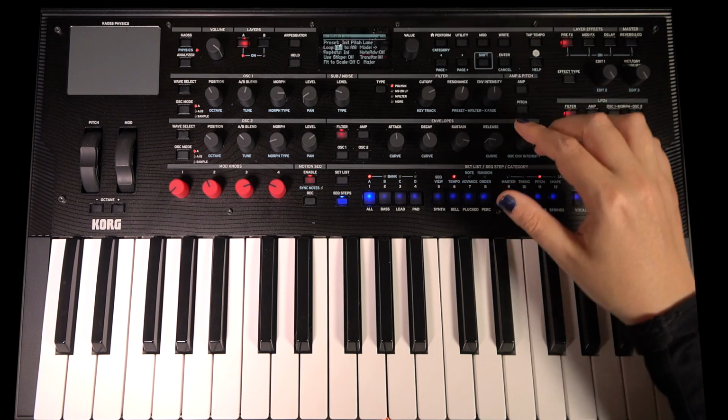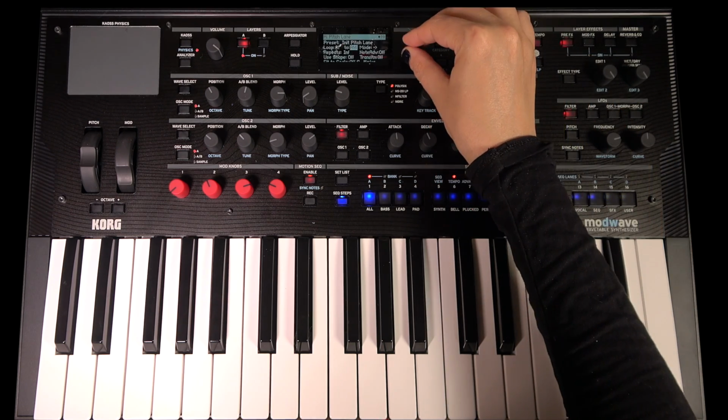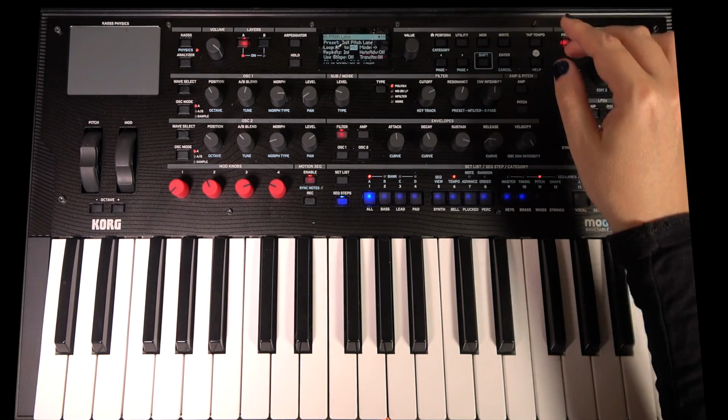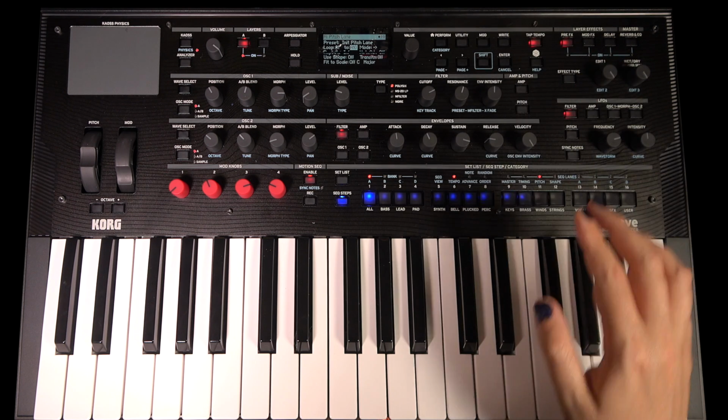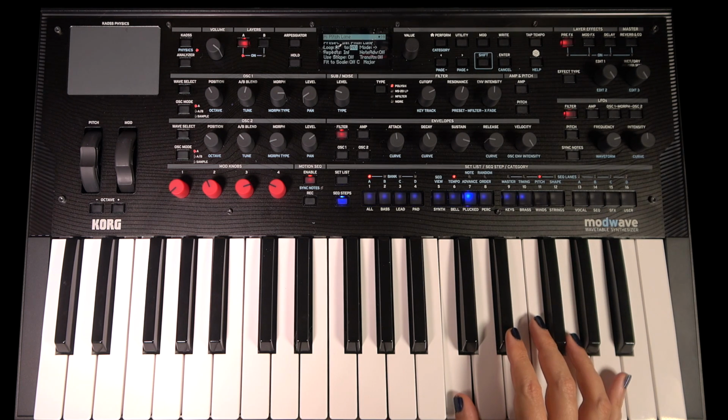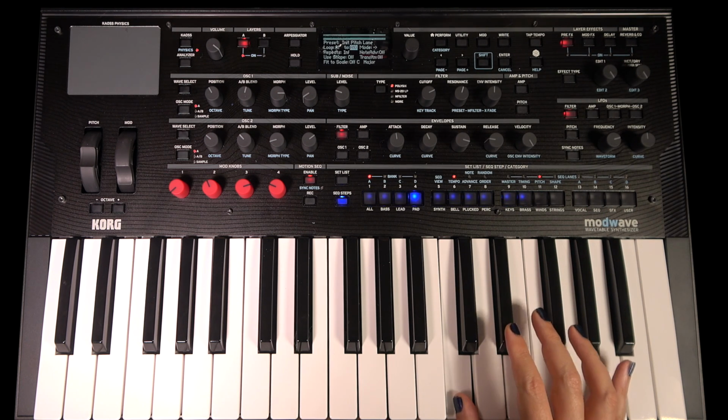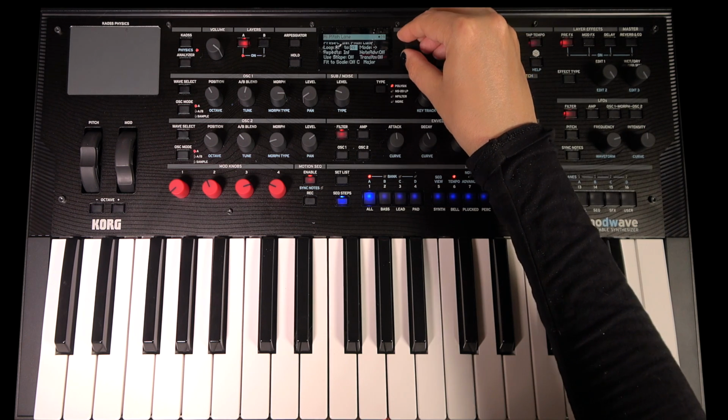We can press Shift and pitch to configure the pitch lane. Let's set the loop end to A10. Actually, make that A9.